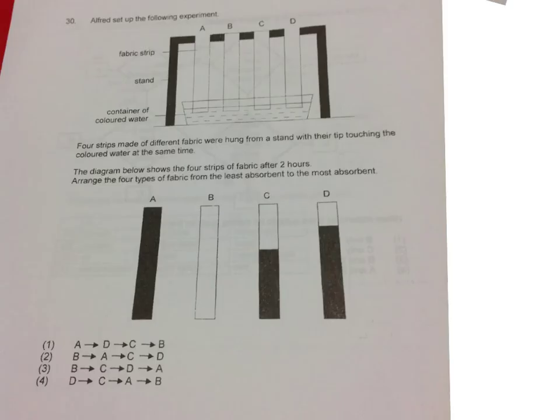Okay, we move on to question 30, our last question. Alfred set up the following experiment. He has A, B, C, D, 4 fabric strips, dipped into a container of colored water. The 4 strips made of different fabric hang from a stand with their tips touching the colored water at the same time. This shows the 4 strips after 2 hours arranged from the least absorbent to the most absorbent.